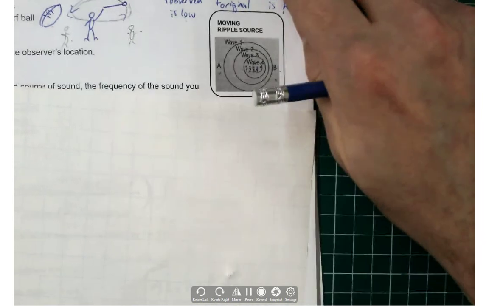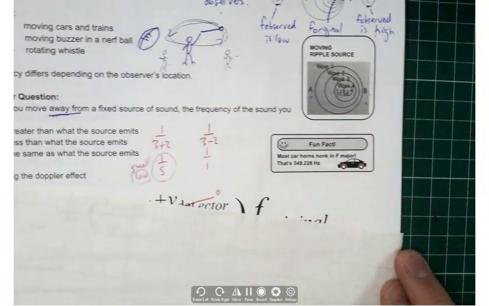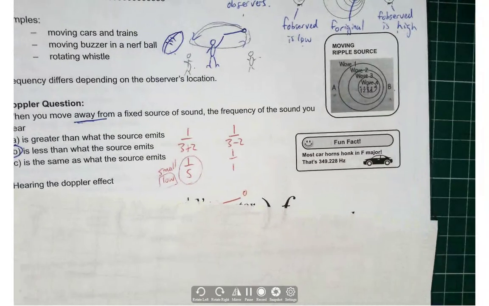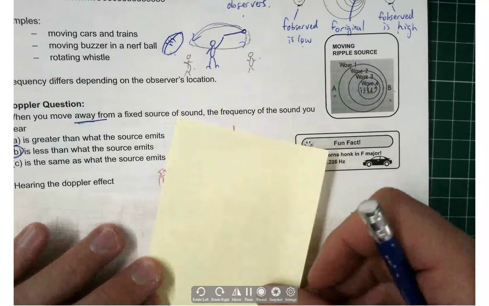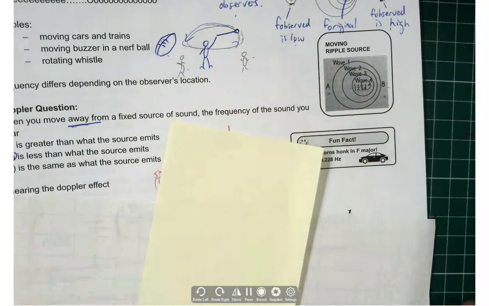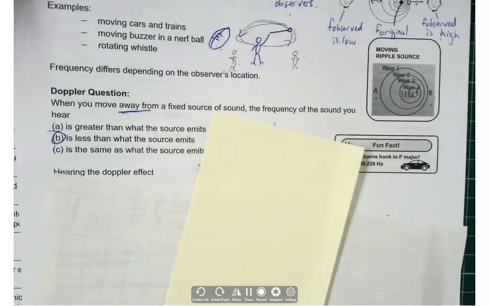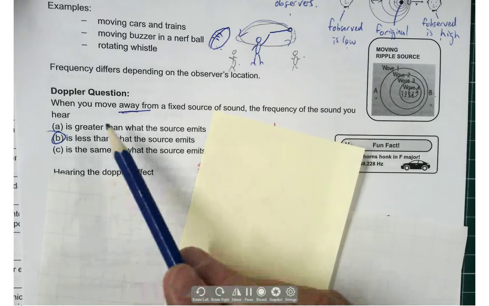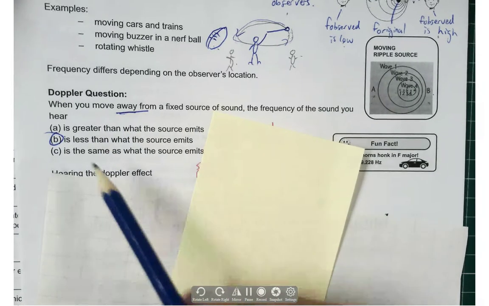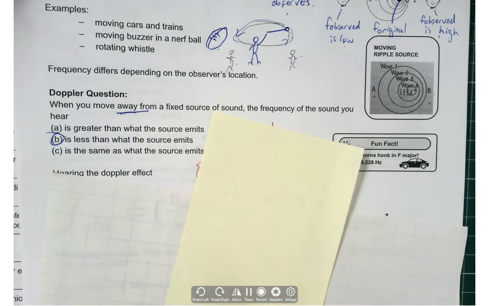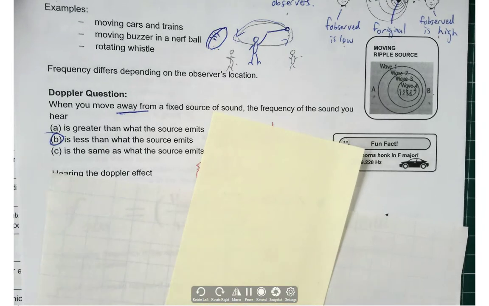Now, as we move on down in this conversation, I got a little bit of information coming up before I need it, because obviously this is me just talking through a note that had already been written through. Sadly, the original recording didn't work out, so I'm just doing a quick recap here. The idea is that when you move away from a fixed source of sound, the frequency of the sound that you hear ends up being less than what the sound emits. If you go towards it, it's going to be higher.